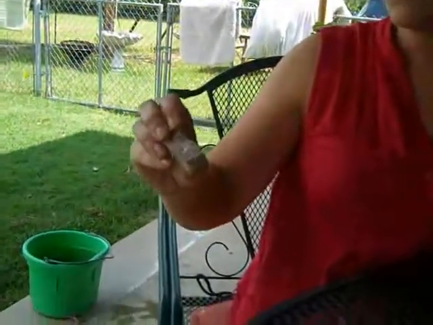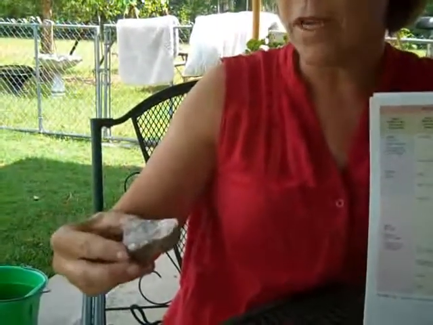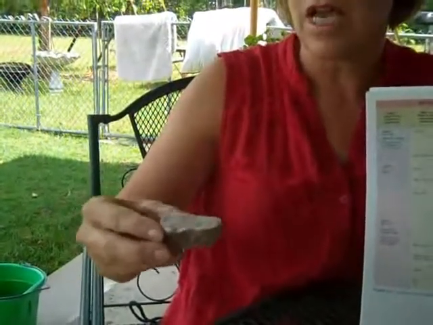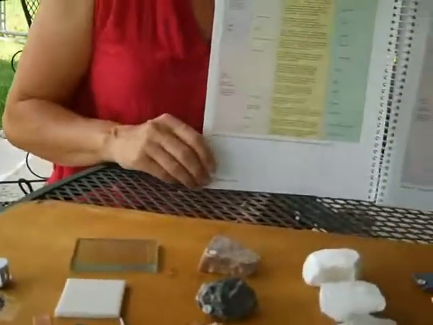And I'm going to turn the mineral up and down, and I'm going to see if I can get light to reflect off that surface of the mineral. Okay? I can see it. I do see some light reflecting off that surface. Okay, now I've got to make a decision. I want you to read.